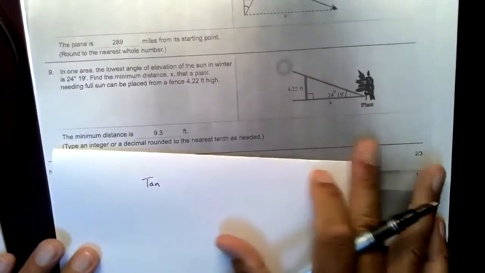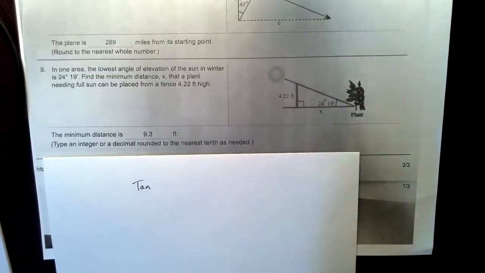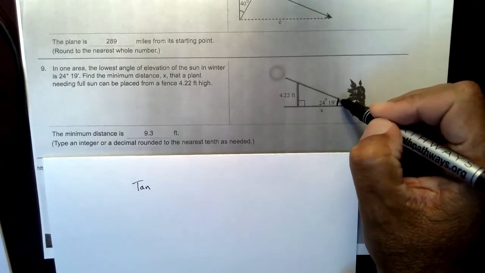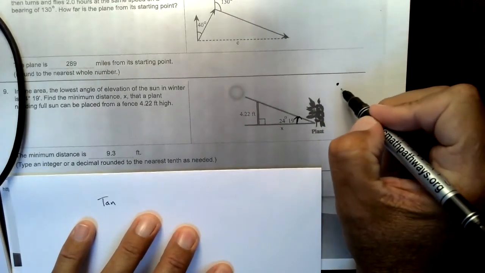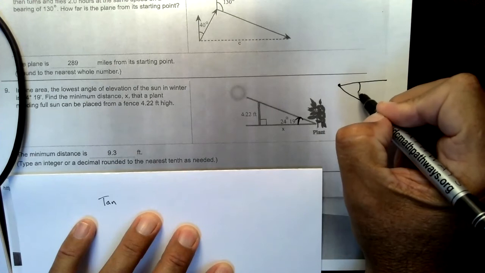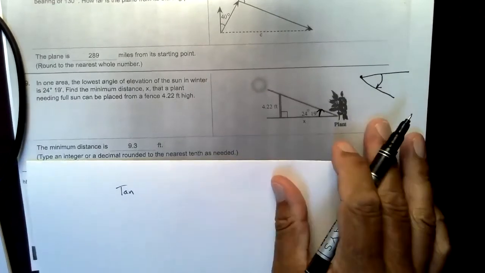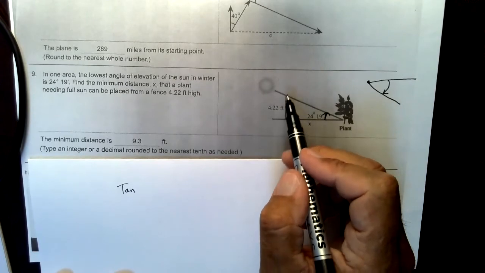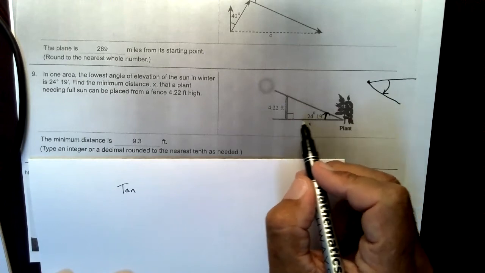The second problem from the quiz to take a look at deals with angle of elevation. And when I look at the problem over here, the angle of elevation is the angle going up. Sometimes we're going to have a hot air balloon in the air, and it's going to talk about the angle of depression. And the angle of depression is my angle going down. But again, in this case, the angle of elevation is 24 degrees, 19 minutes. This height from the building is 404.22 feet for the fence. And I need to find this distance here.